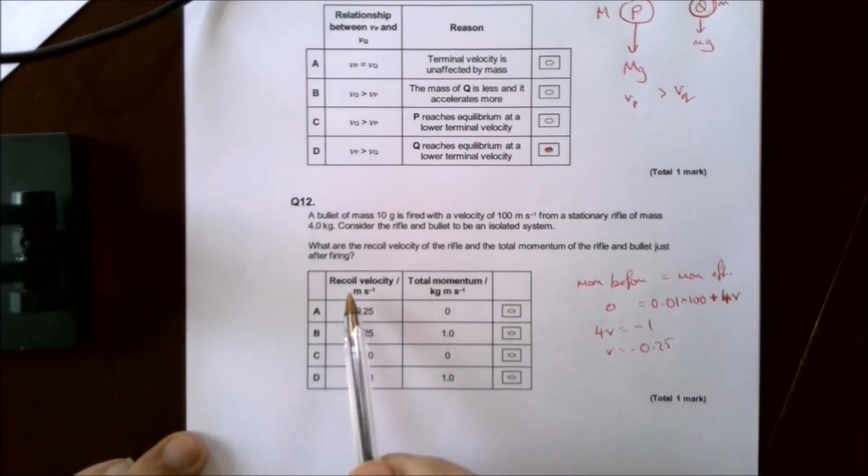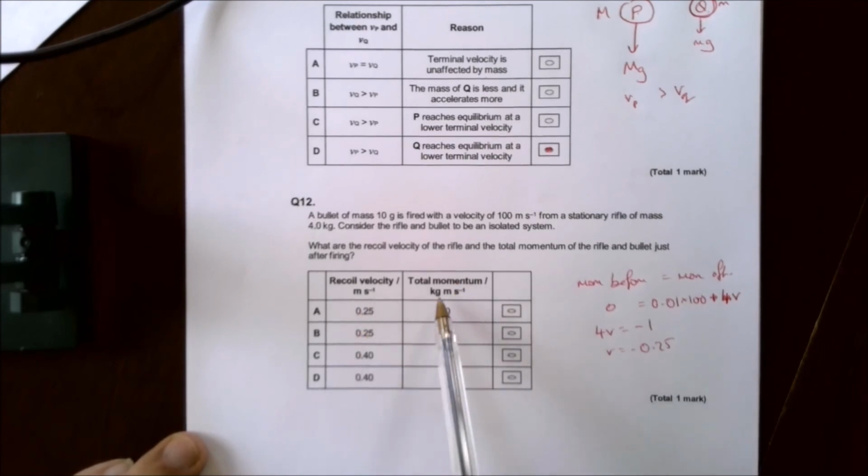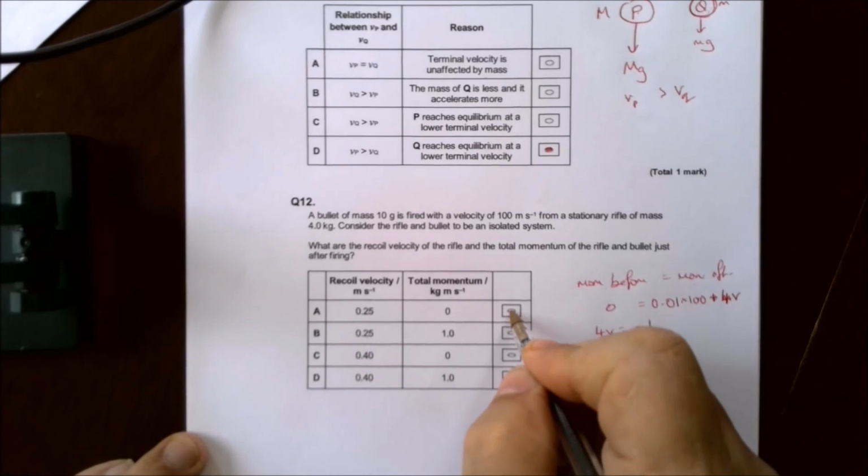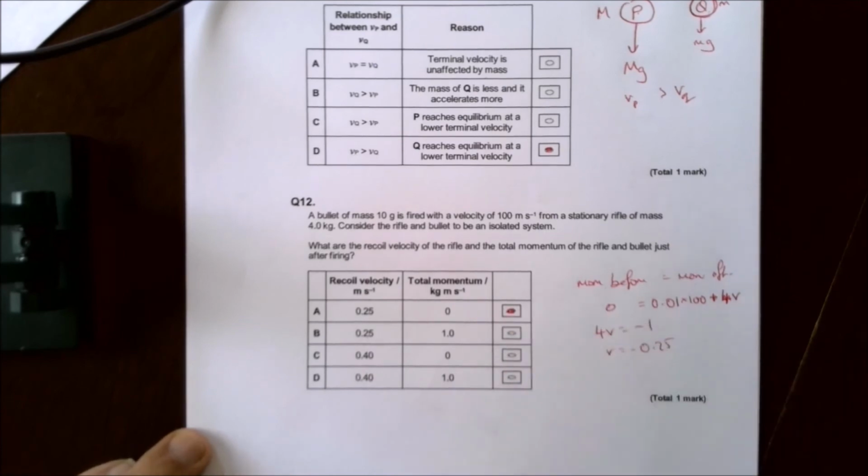So the recoil velocity, again no negative because it's saying it's recoil, so it's saying it's backwards. The recoil velocity is 0.25, so it's A or B. The total momentum of the system stays the same, so the total momentum before is 0, so afterwards it's 0. So that answer is A.